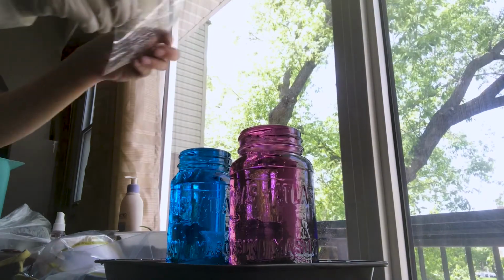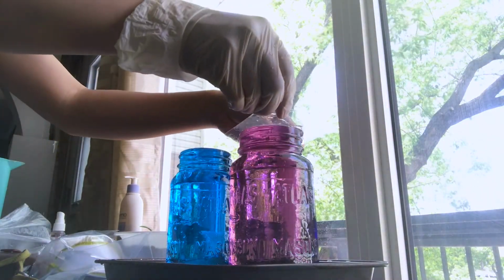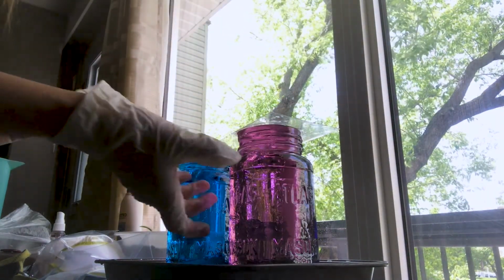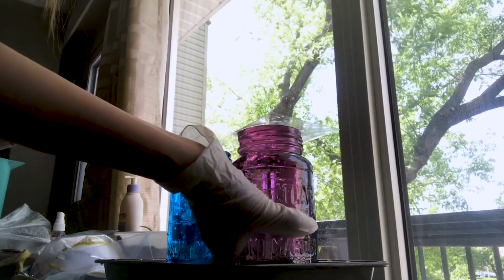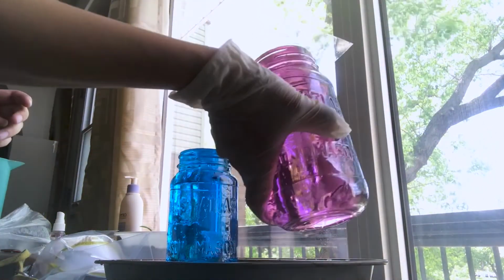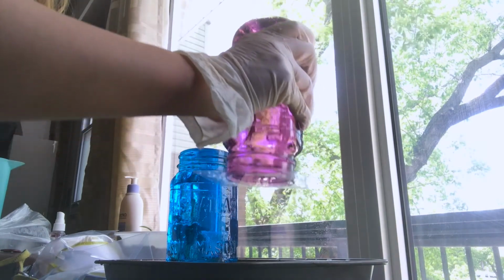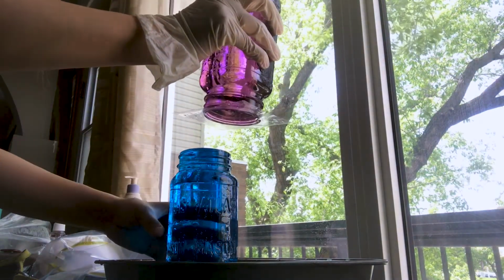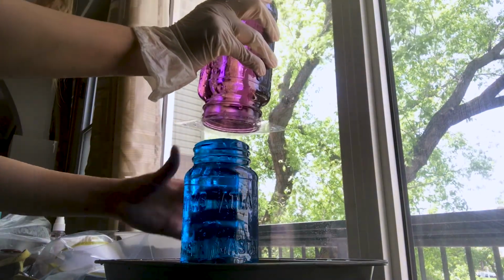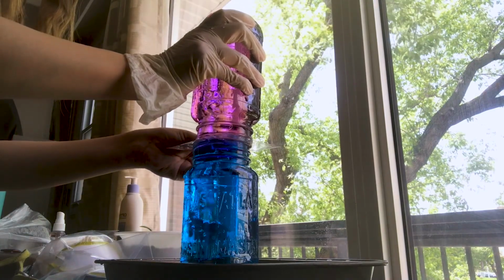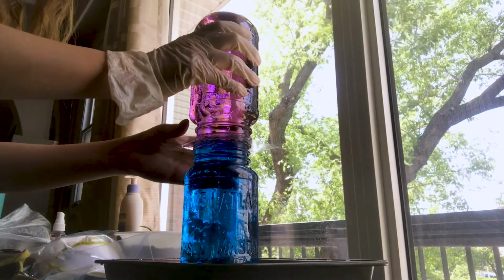This time, you're going to take your little plastic card and place it on top of the hot water. Again, the vacuum will form a seal and you can easily flip it over so no water spills out. Again, place it on top of the cold jar and line up the edges so that no water will spill out when we remove the plastic card.